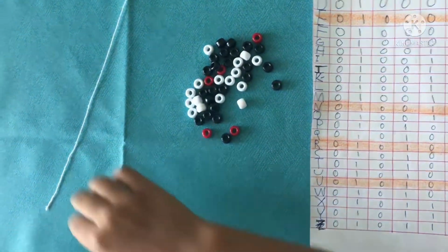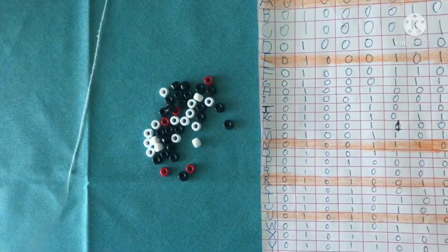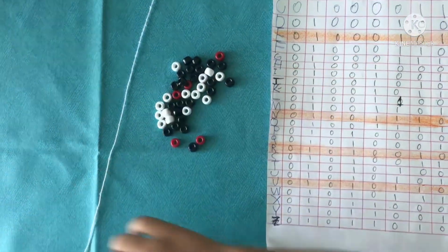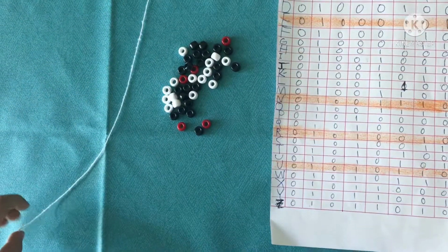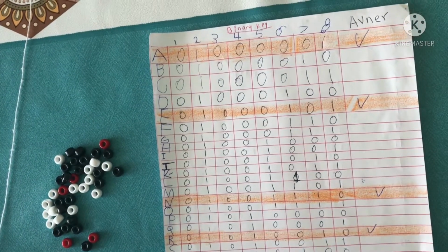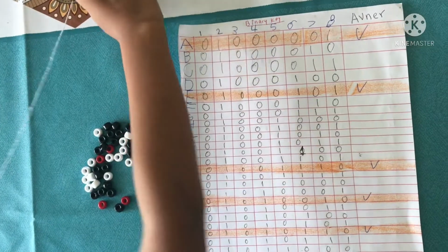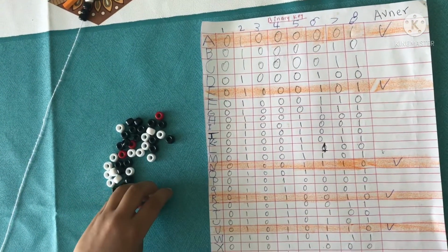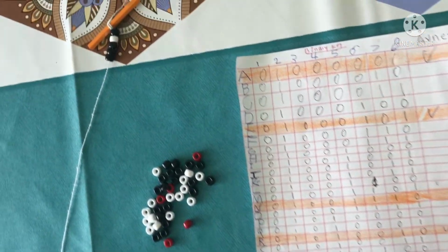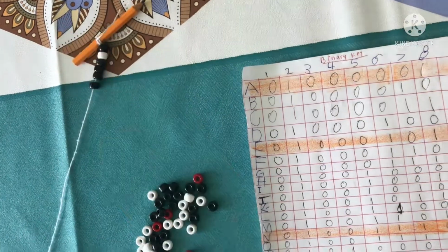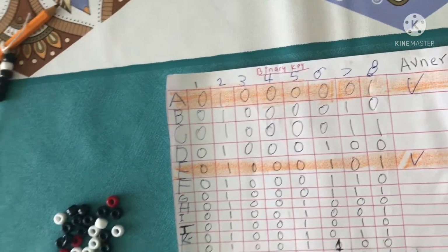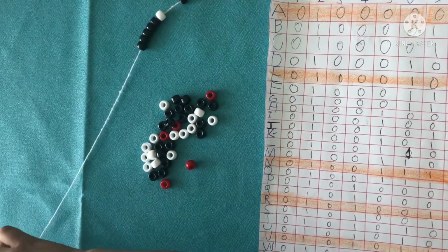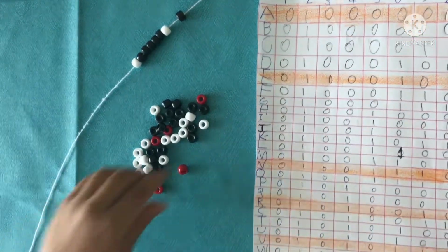Okay, 0 first, 1, and 0, and 0, and 0, and 0, and 0, and 1. Stop.